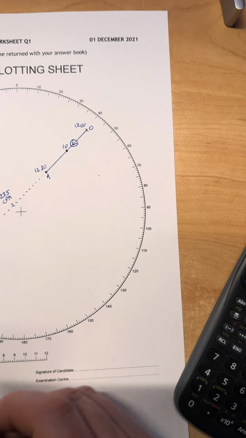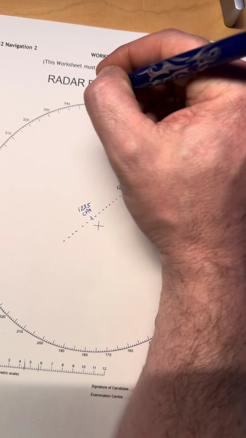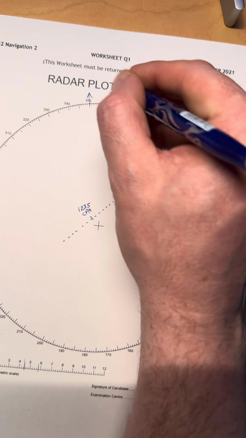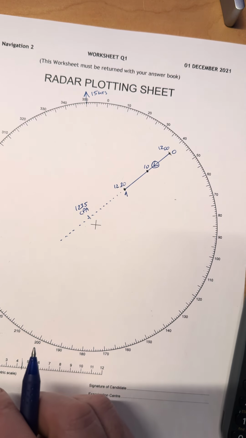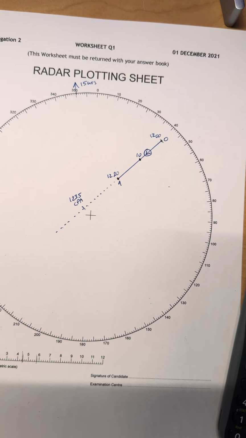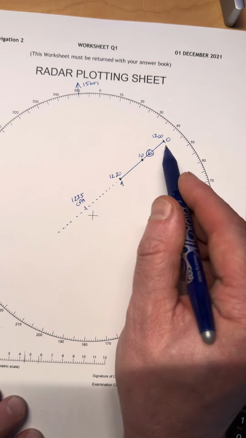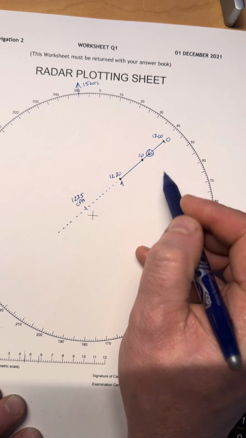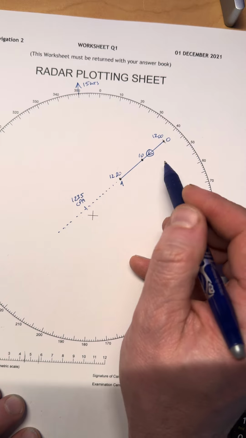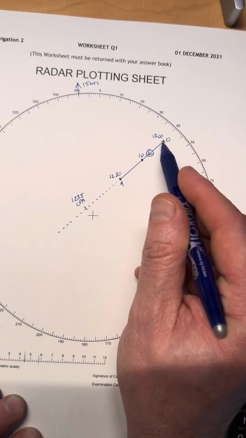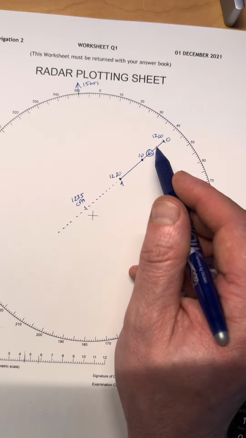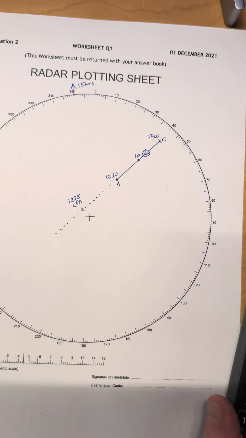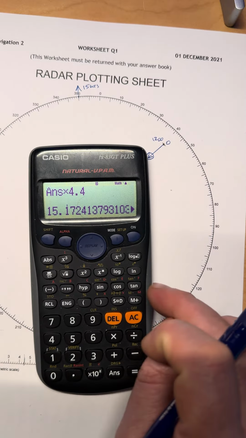Now, what I didn't have marked on here was our own course and speed. We were doing 350 degrees at 15 knots. So, first thing I need to do here is apply our course and speed vector to this relative approach here. The relative approach is made up of our course and speed and his course and speed. So we're doing 350 degrees and we're doing a speed of 15 knots.